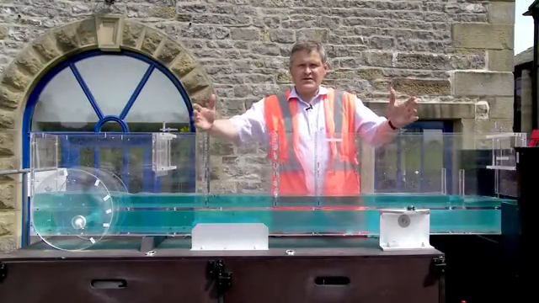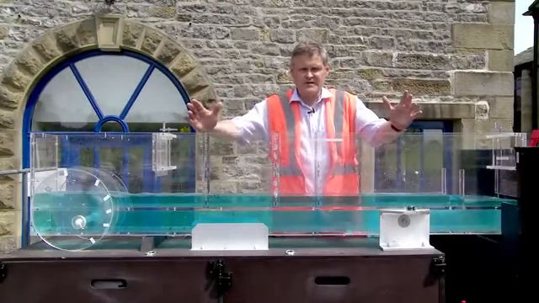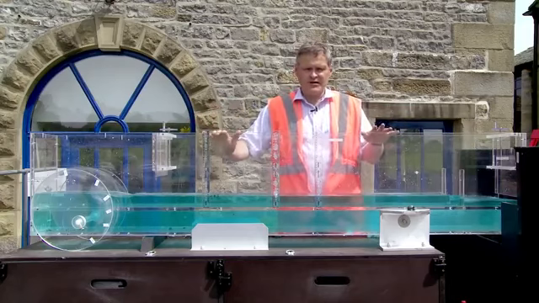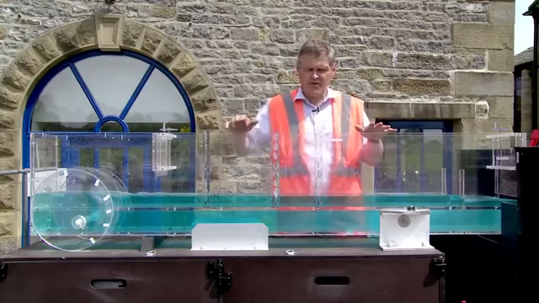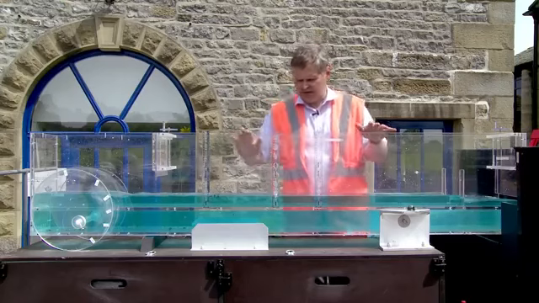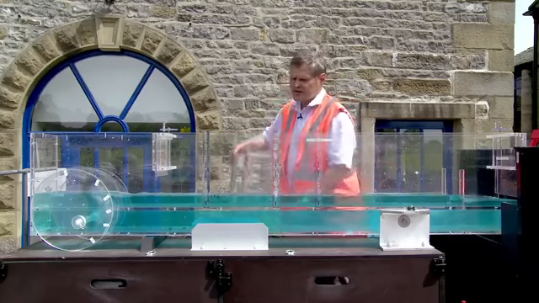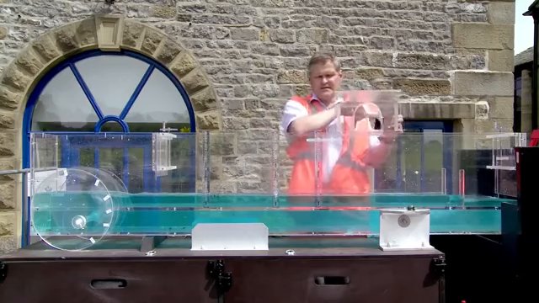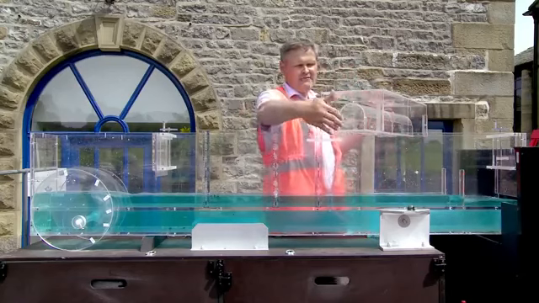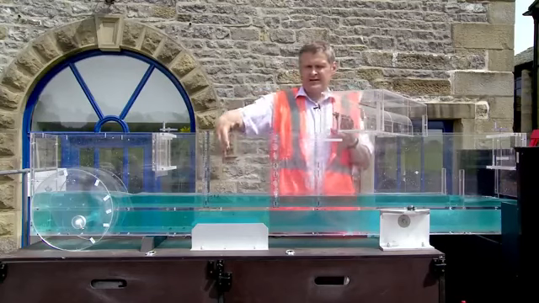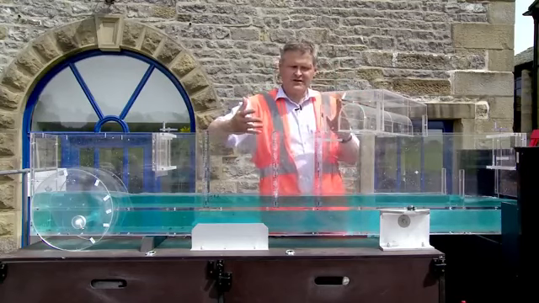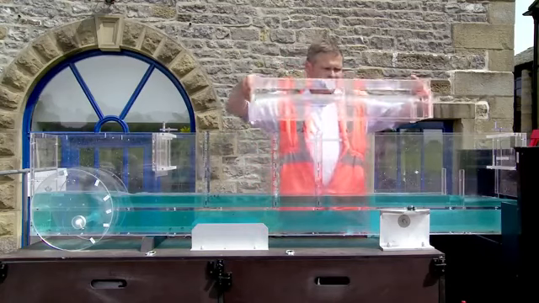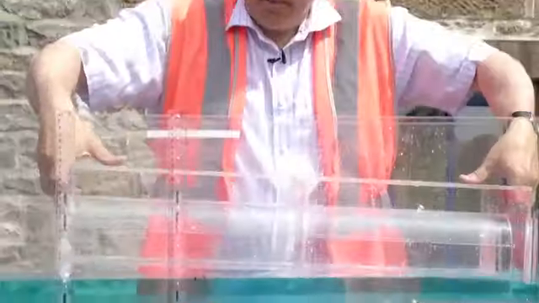Okay, the next thing I want to demonstrate is the effect of culverts on flow and level. Here we have the flume running as an open channel. You can see there the level is 4.5 centimetres on the upstream gauge. I'm going to put this culvert in. This is an arch section culvert. The area of that arch is 50% of the cross-section area of this channel, so it's what we call a blockage ratio of 50%. So put the section in.